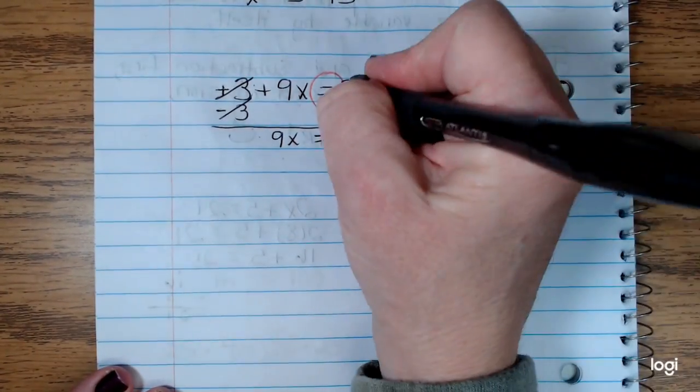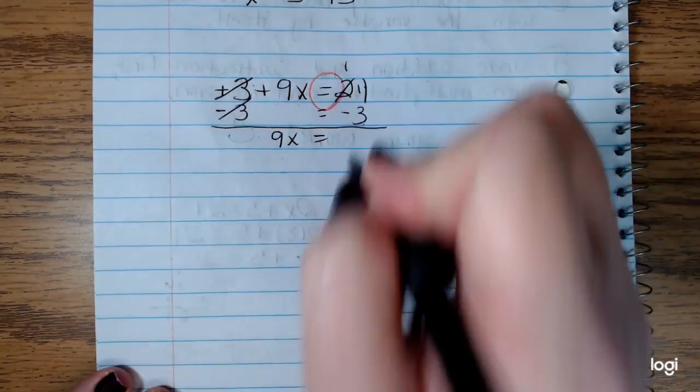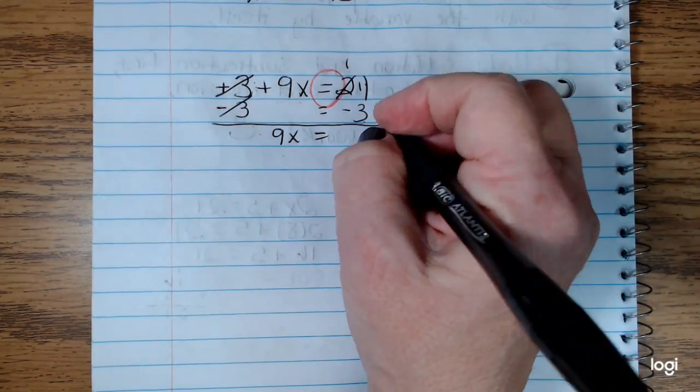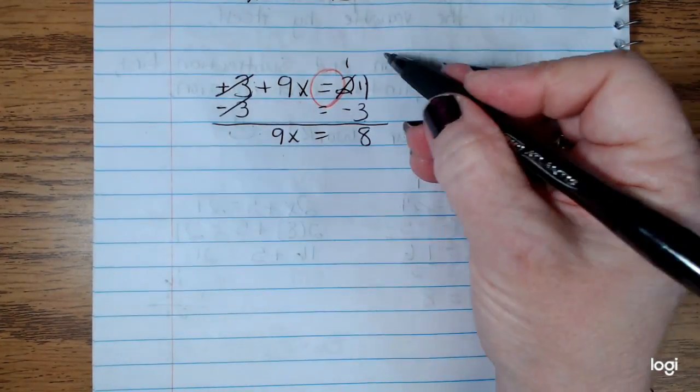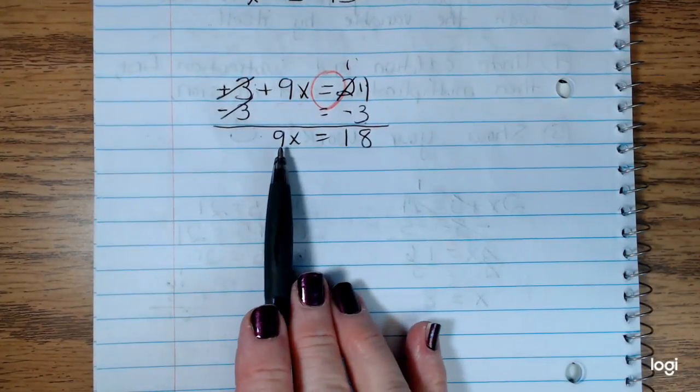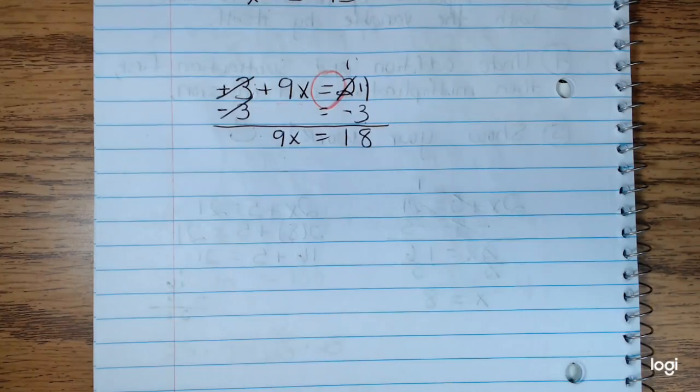21 minus 3. Well, we're going to have to borrow here, and we're going to have to say 11 minus 3, which is, do you guys know what it is? 8. And then 1 minus nothing is 1. So now we have a new equation. We have 9x equals 18.